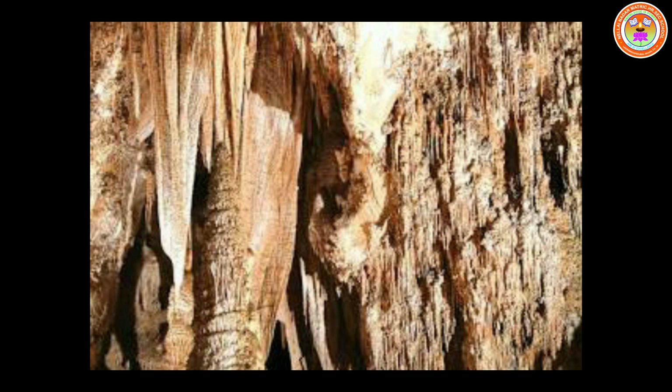So water drips from the ceiling of the caves, the water evaporates, and the remaining calcite hangs from the ceiling; that is a stalactite. The calcite deposit rises upward like a pillar; it is called a stalagmite. Stalactites and stalagmites meet together to form pillars or columns. Do you understand, children? If you understand carefully, it is easy to learn. All these landforms of deposition happen naturally.